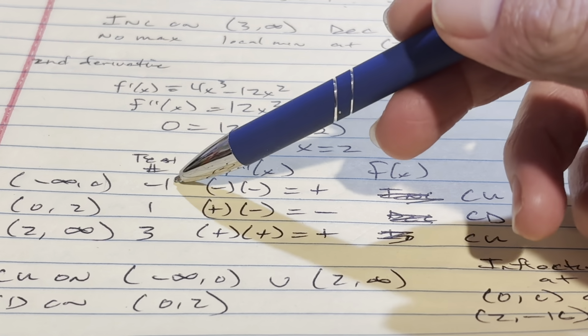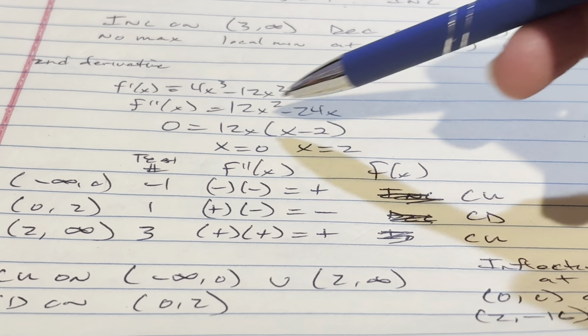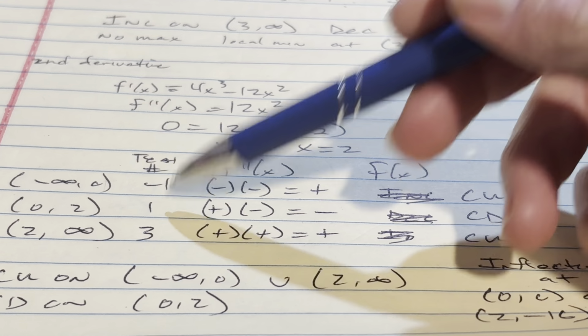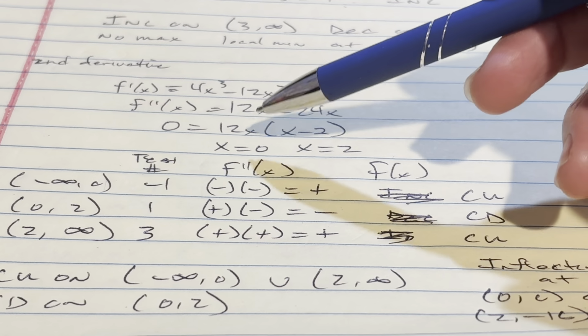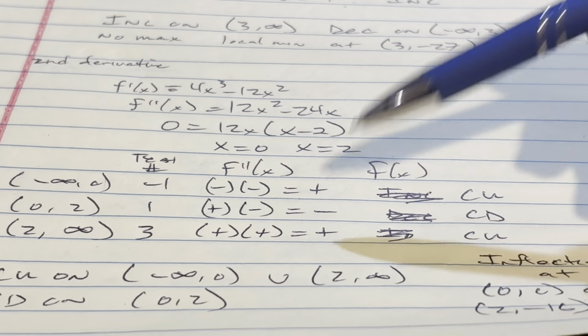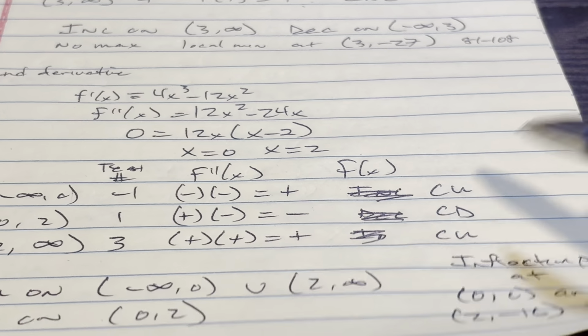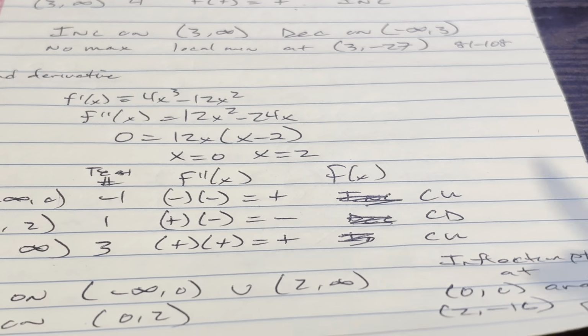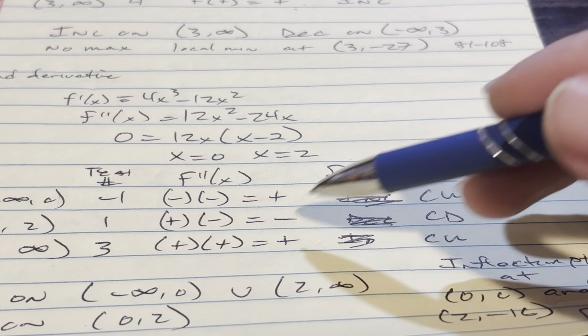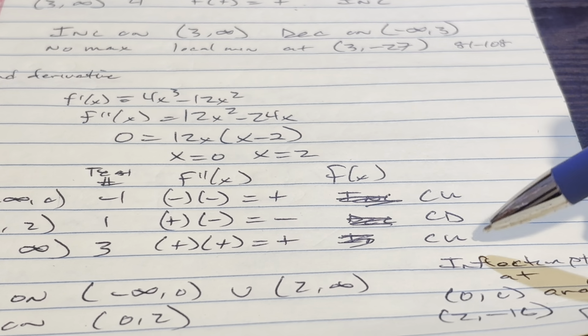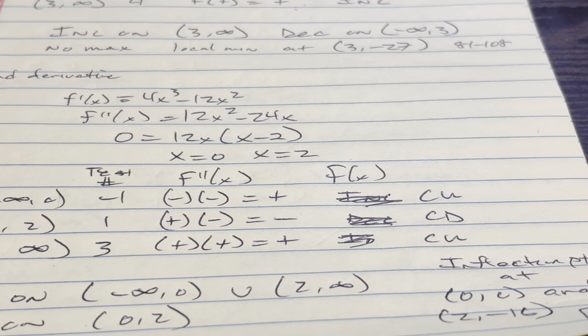If I plug my test number of -1 in here, I get a negative times a negative, which is positive. If I plug 1 in, I get a positive times a negative, which is a negative. And if I plug 3 in, I get a positive times a positive, which is positive. I accidentally started writing increasing, decreasing, increasing, but no. A positive means it's concave up. A negative means it's concave down. A positive means it's concave up. All right.